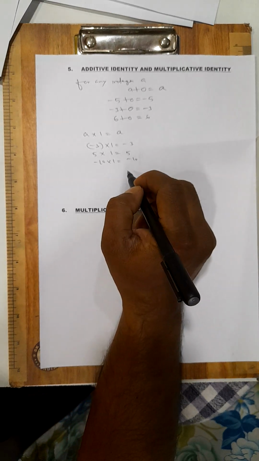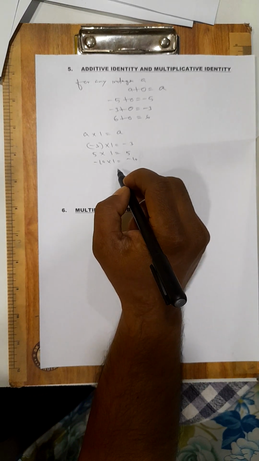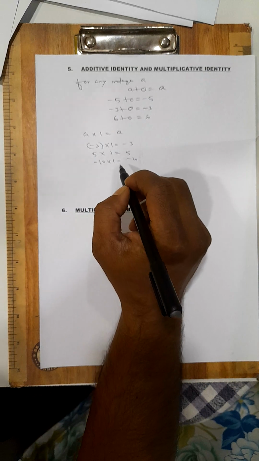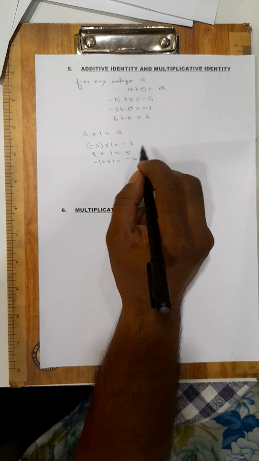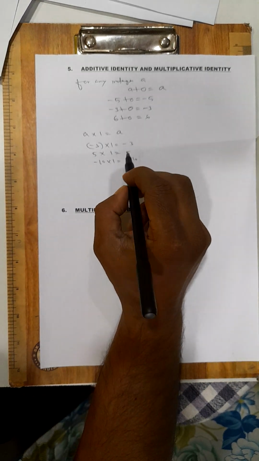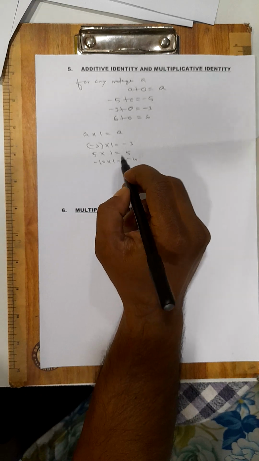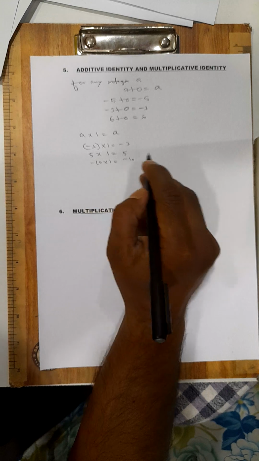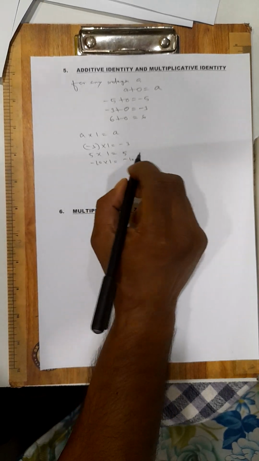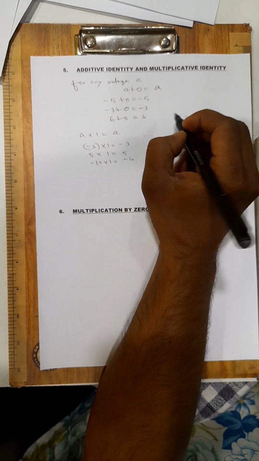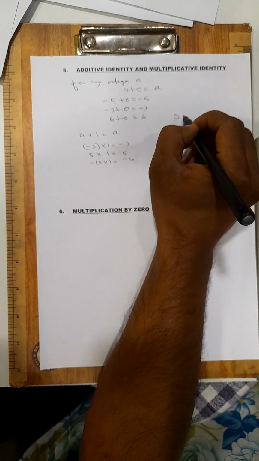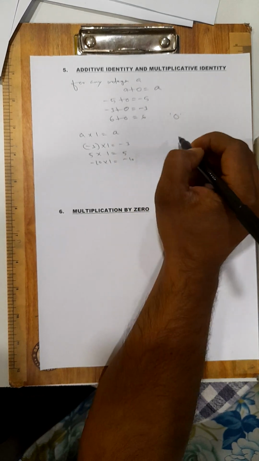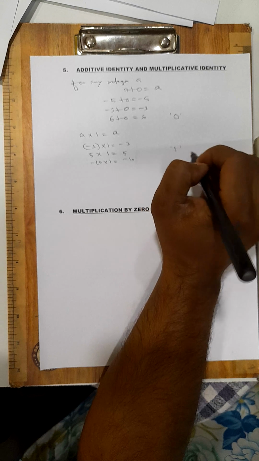So multiplying by 1 doesn't change anything. The identity of the integer will remain intact. The integer will never change even if you multiply it by 1. So 1 is called the multiplicative identity element, whereas 0 is called the additive identity element.